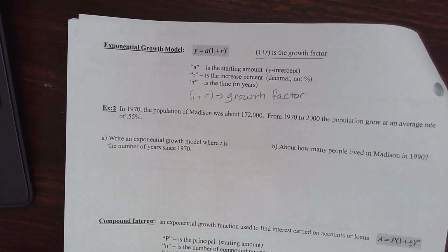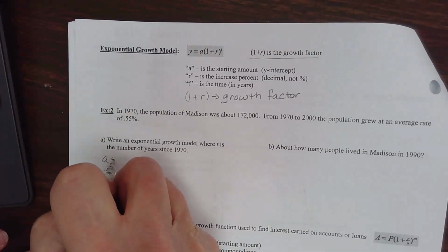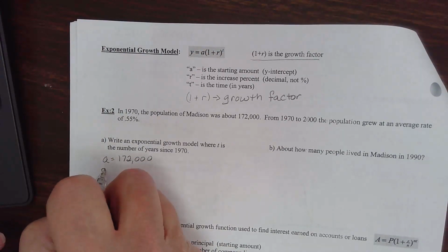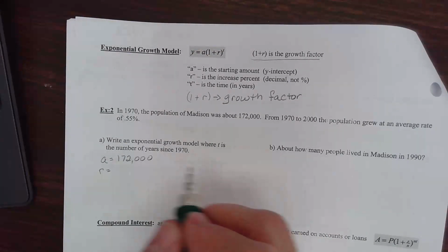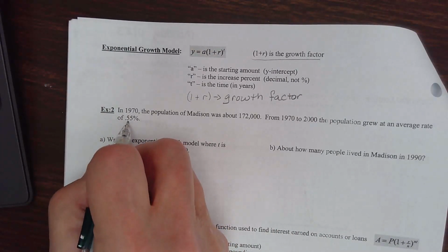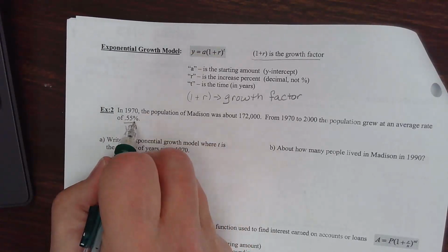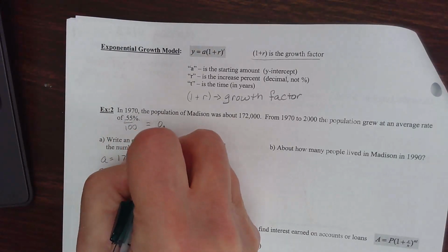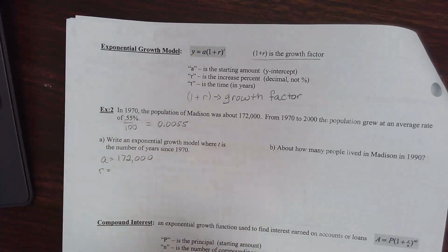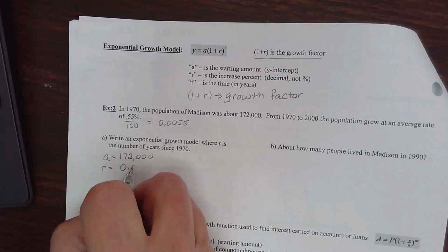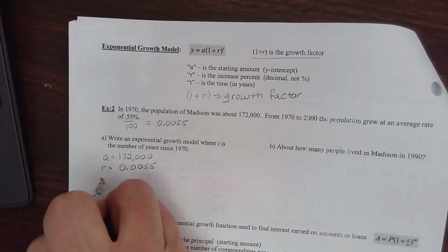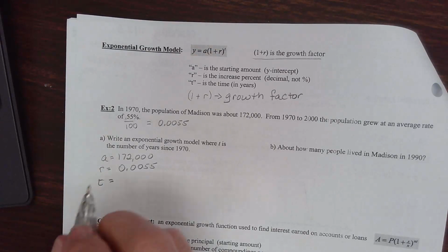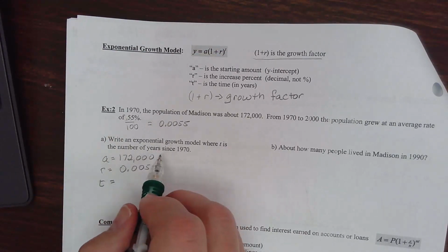All right, so A is our starting amount. So that's the 172,000. R is our rate, but now remember we need to divide this by 100, even though it is a percentage and a decimal, because there's that percentage sign you need to divide, so you're going to have 0.0055 when you do that. So our R is 0.0055. T is the time in years, but we're going to leave that right now because we're just writing the equation.